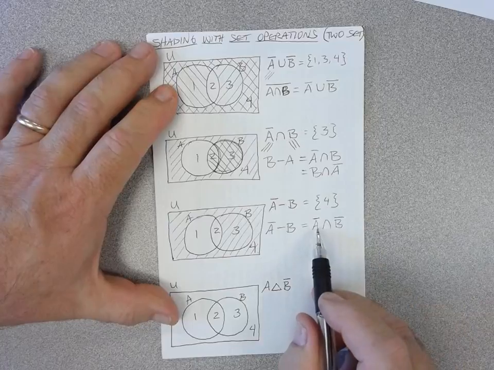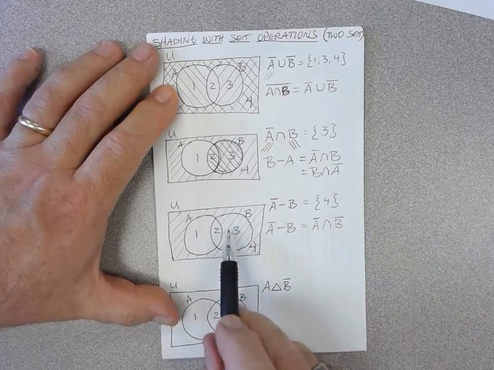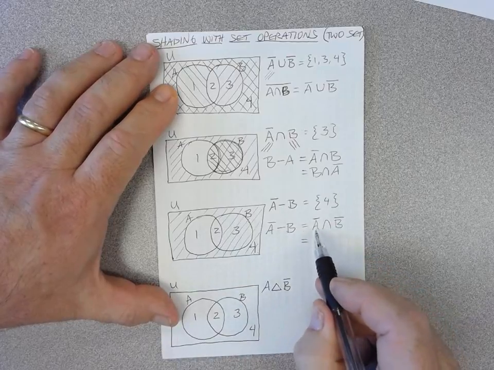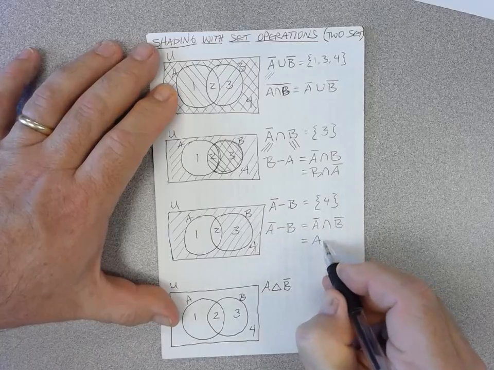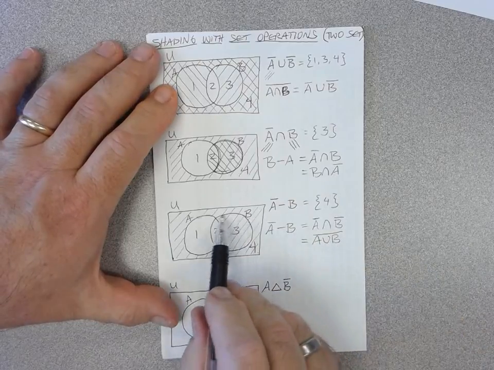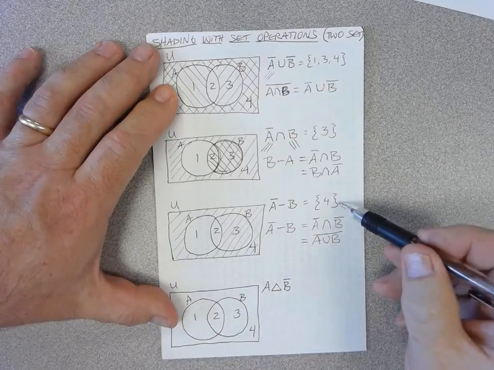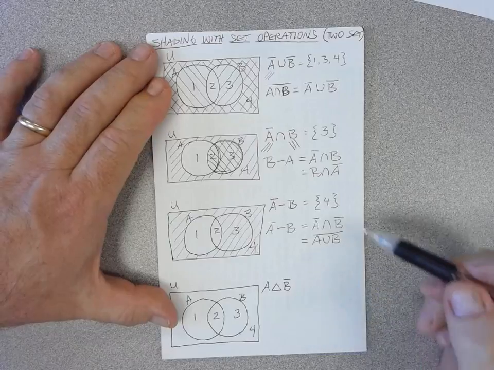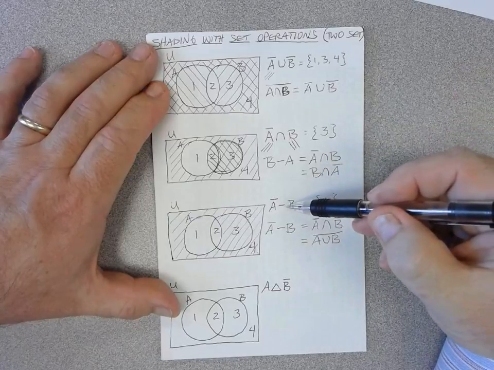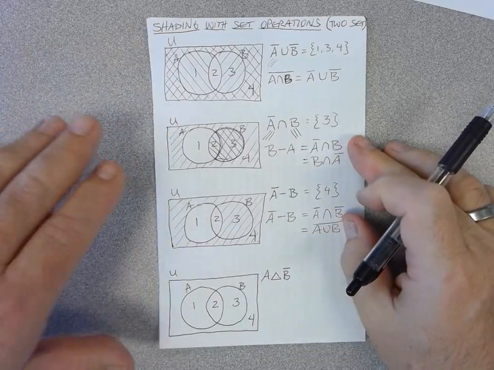Now, if we think about DeMorgan's Law, everything is outside of A and everything outside of B. 4 is the only thing that's outside of A and outside of B. But DeMorgan's Law tells us that A complement intersect B complement is the same as A union B complement. Anything that's not in the union. The union would be 1, 2, and 3, right? So 1, 2, and 3. What's not in the union? 4. Okay. So DeMorgan's Law actually pops up quite a bit when you're working with shading and the difference and the complement. Right?